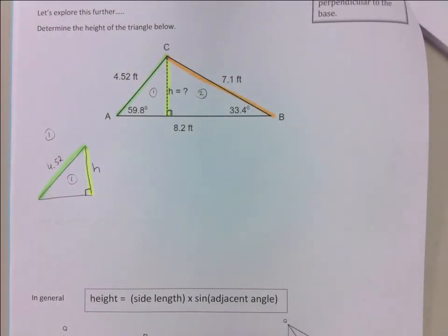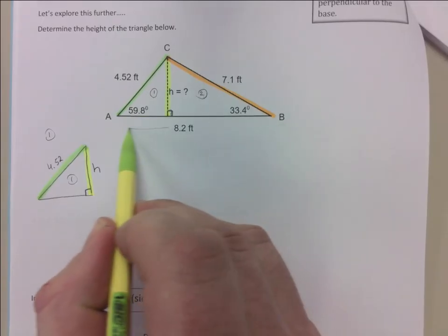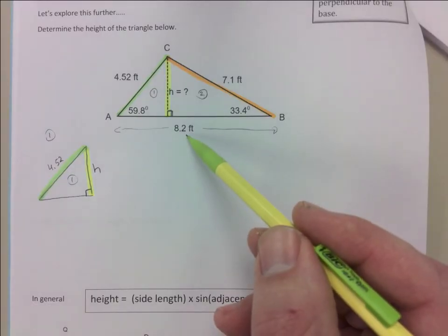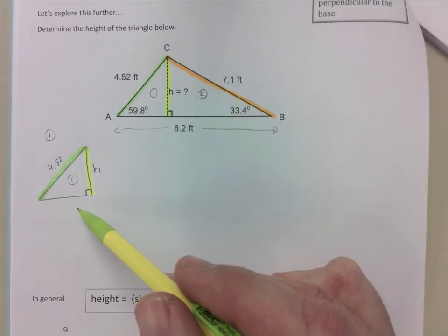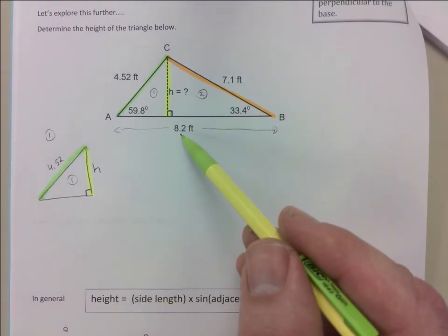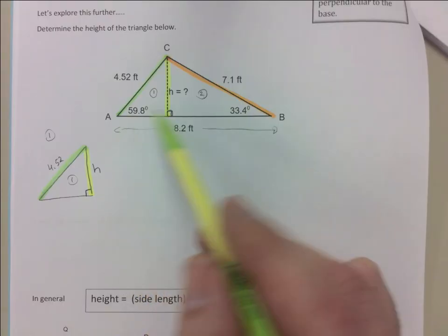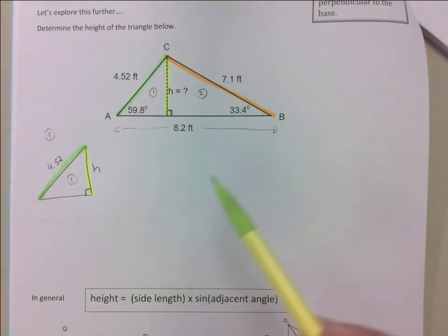Does the 8.52 come with me to the small one? No. It goes from end to end, right? Can I split that in half and then make that work? No. Are there instances where you can split this in half and then take it with you? When it's an isosceles triangle or an equilateral triangle, you could do that. But most of the time, I would say 99% of the time, you will not be able to do that. So please don't fall for that.